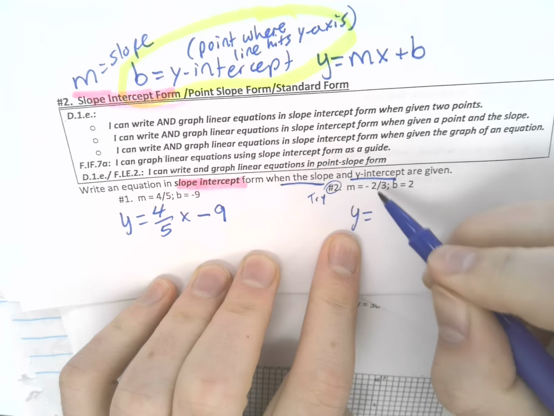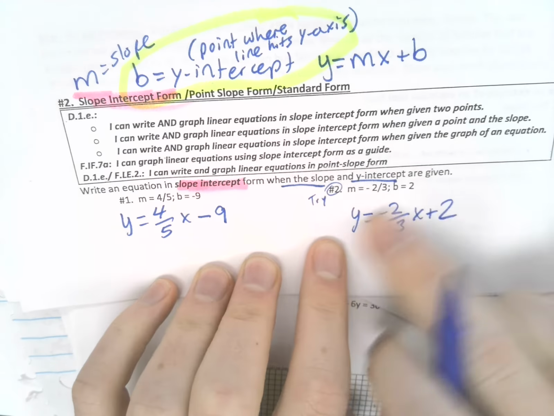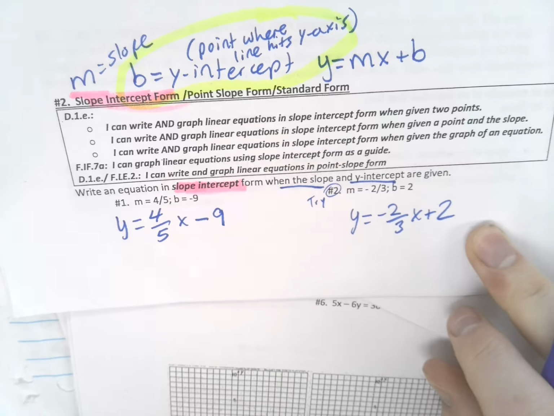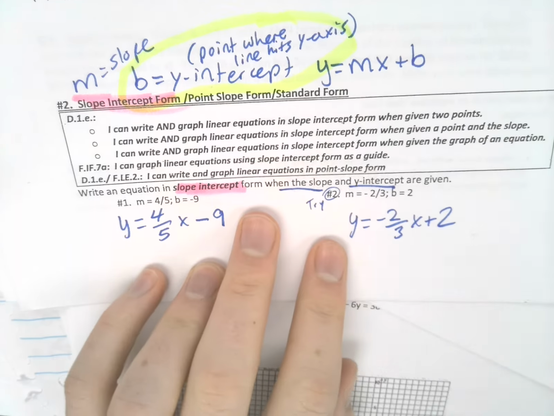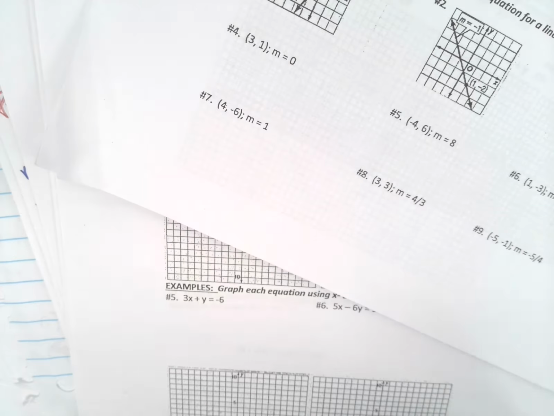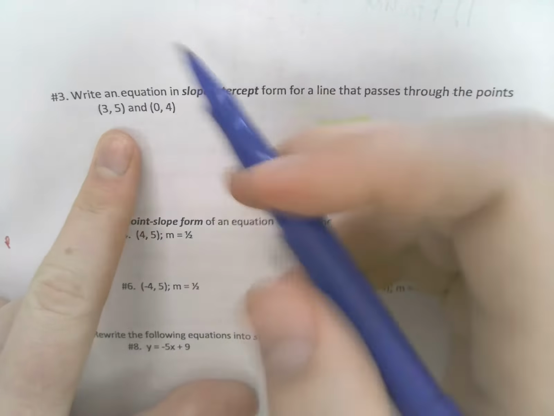Well, y equals negative 2/3 x plus 2. All right. So, hey, we've already knocked out page 1. Let's go ahead and jump to the back page, which is going to get us a little bit more involved with some of the heavier stuff here, including right away. Check this out. This is where things get interesting.